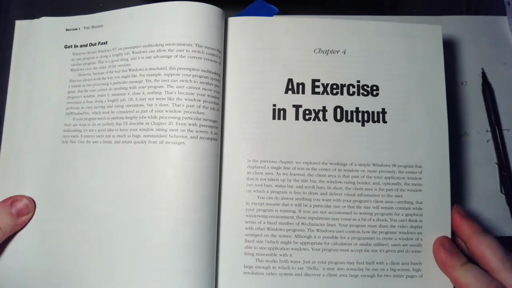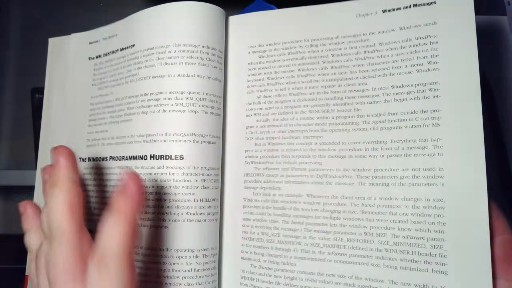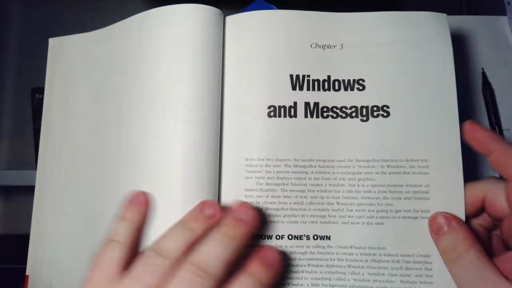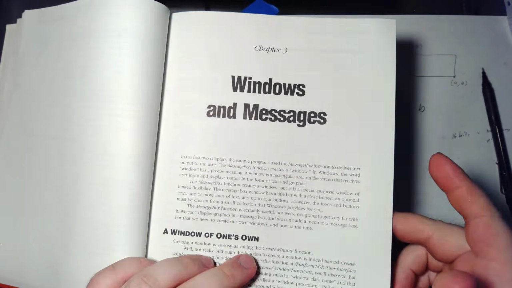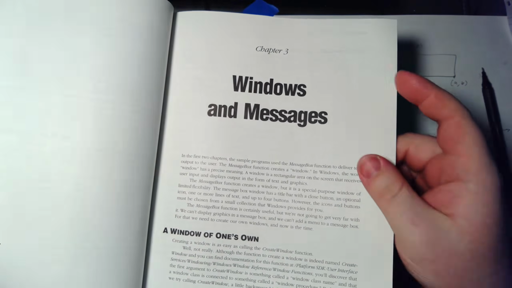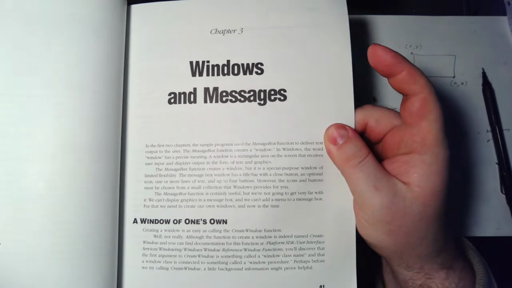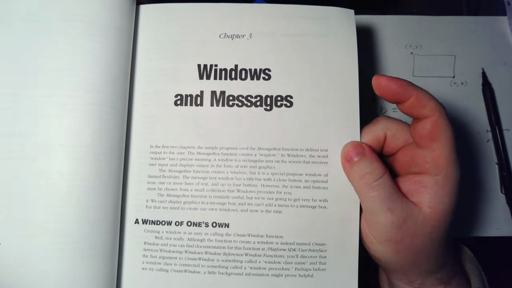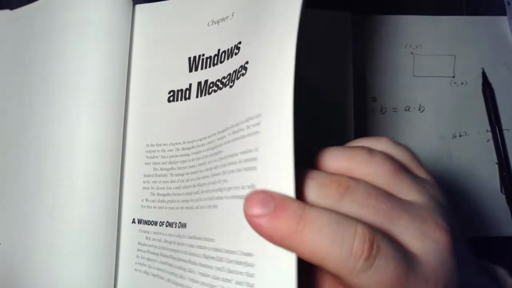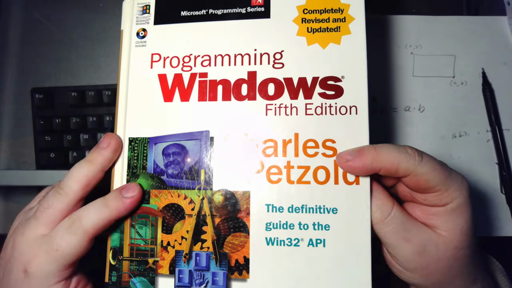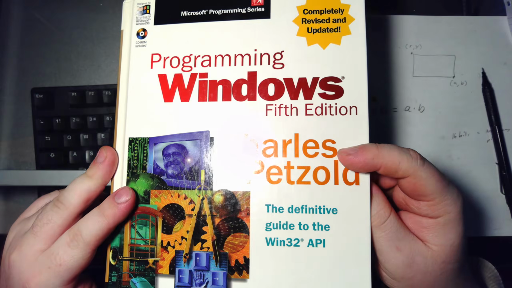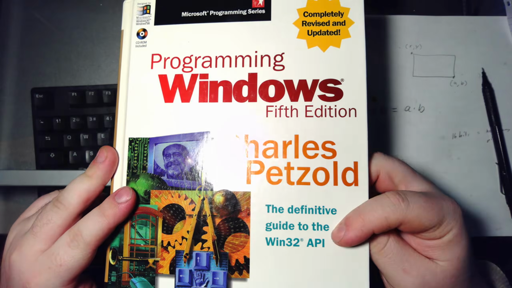So that concludes Chapter 3 on... Oh my god, did we read a lot? Oh, where's the start? Okay, there it is. Woo! How many pages? 29 pages. That concludes Chapter 3, Windows and Messages. Most likely the most important chapter out of this entire book, Programming Windows, 5th edition, on the Win32 API.